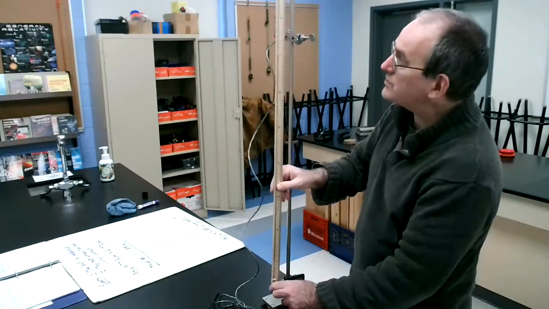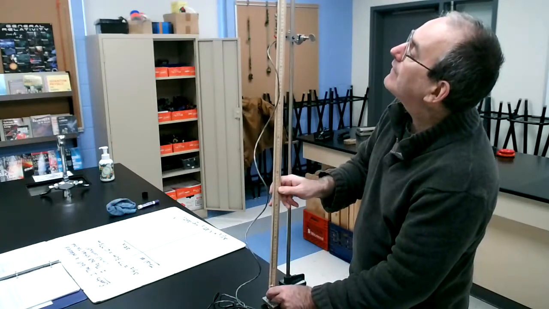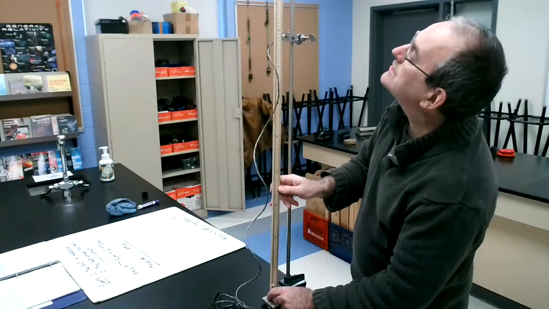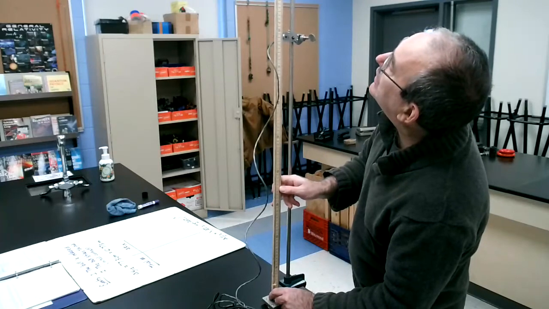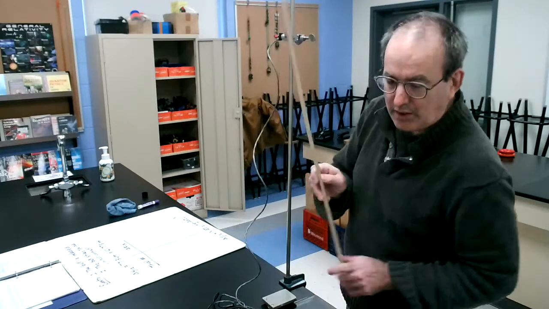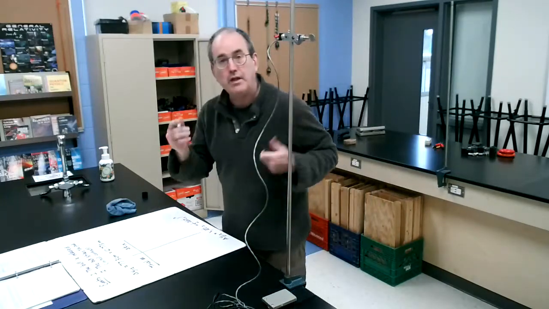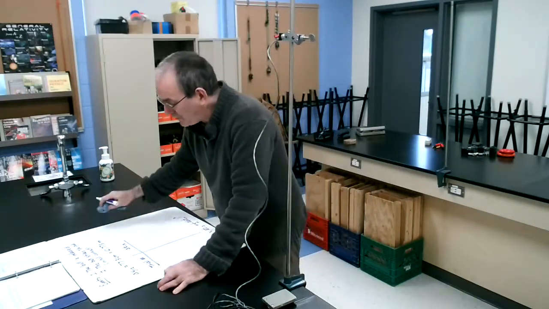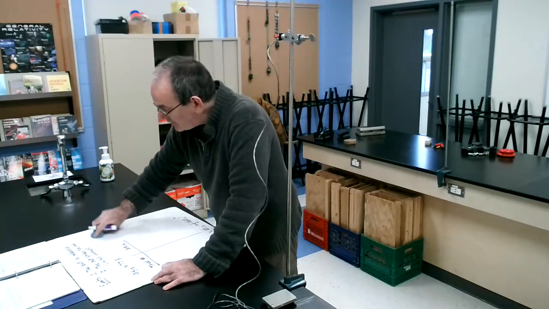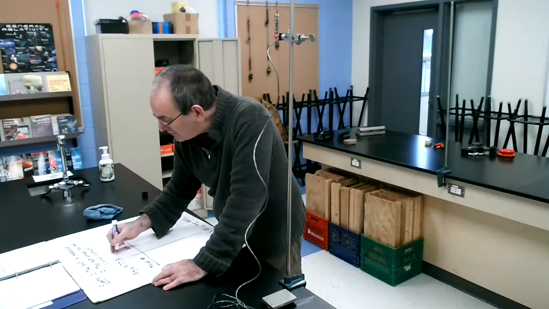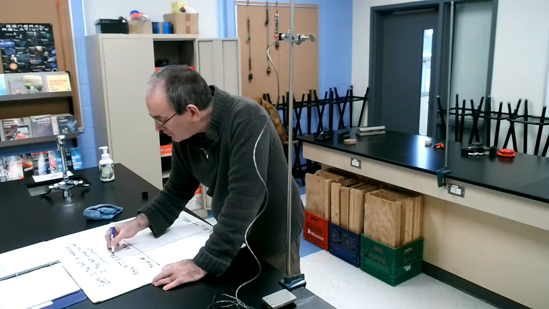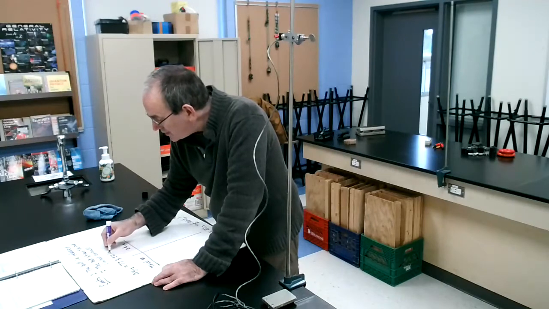So using a meter stick, I measure it as 77.3 centimeters. But remember that this is a measurement, so I need to use measurement notation. So I think I'm good to the nearest millimeter, 77.3 plus or minus 0.1 centimeters.